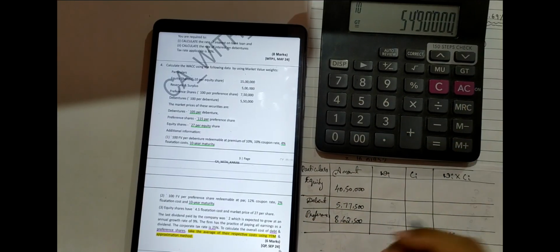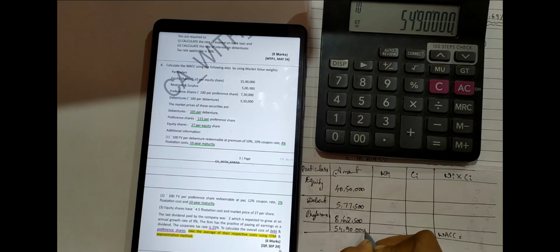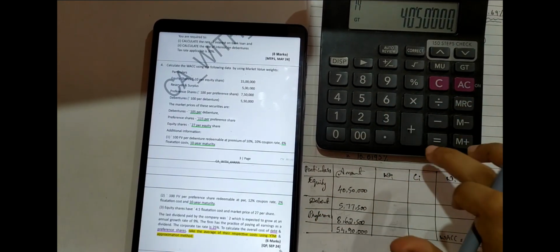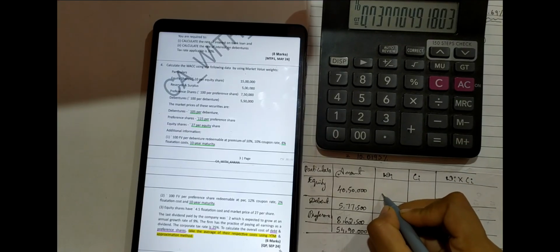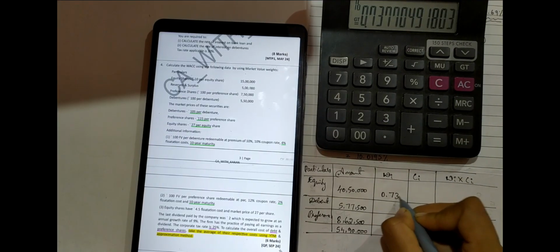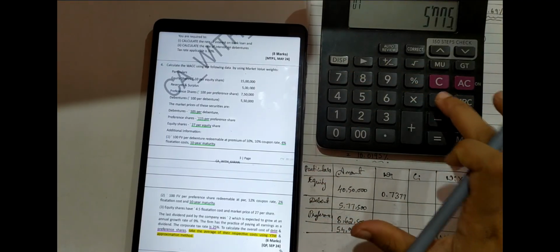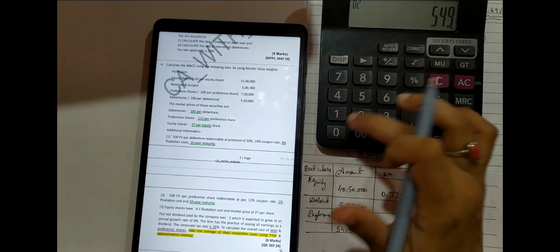So this comes out to be 54,90,000. Divided by equity 40,50,000. So the weight is 0.7377 and 5775 divided by 5490.